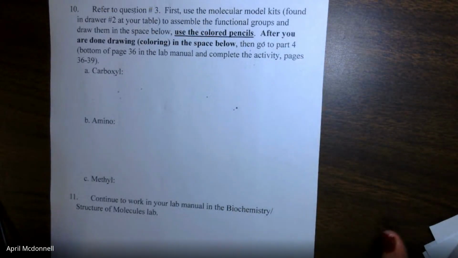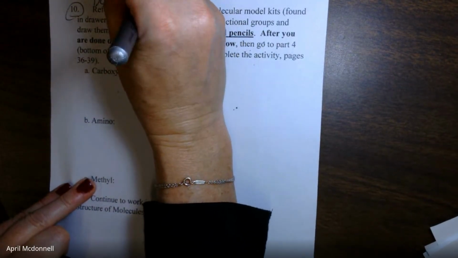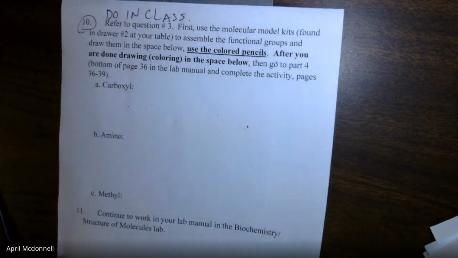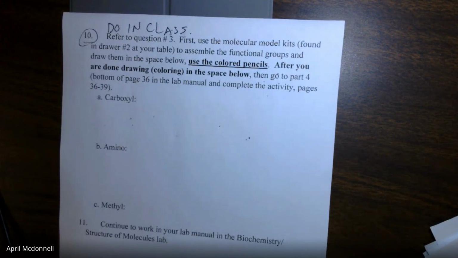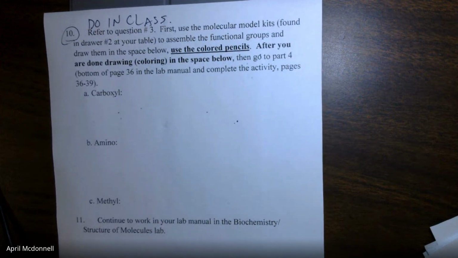And our last question, number 10, we are actually going to do in class together. So make sure you have completed everything before that, and we will do number 10, and then you will work in your lab groups to complete the rest of this handout, as well as the biochemistry lab. All of the material that we talked about is found in chapter 3 in your online textbook if you need a resource.